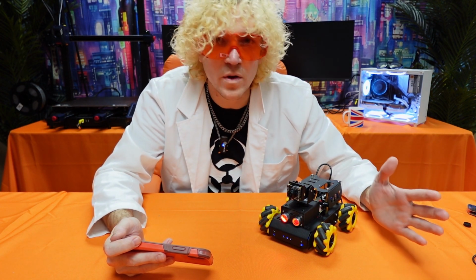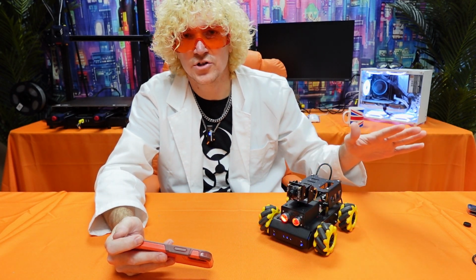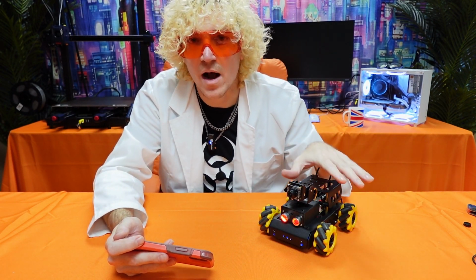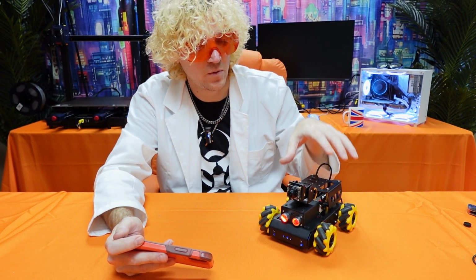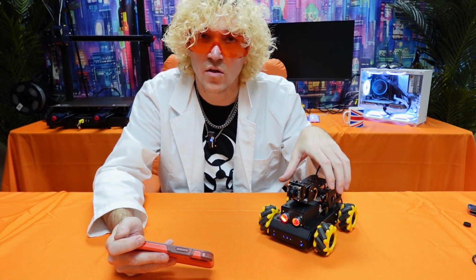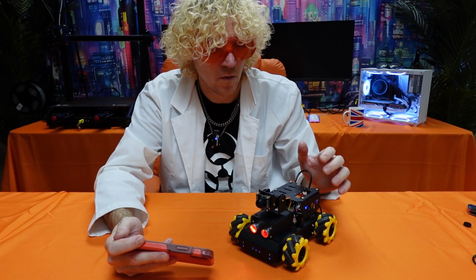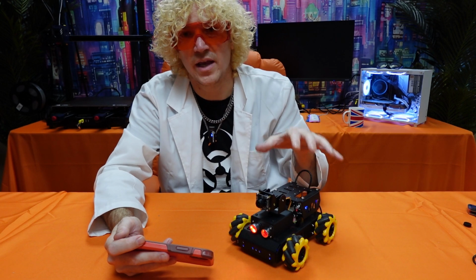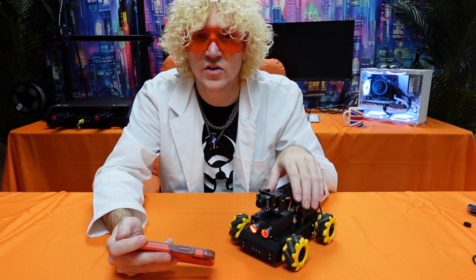But what we want to do is start from scratch. We want to leverage the power of this Raspberry Pi, which is the computer that's running all of the mathematics on this robot. We want to create our own unique application to install into this robot.